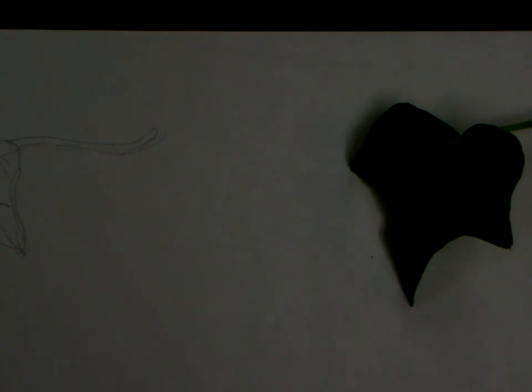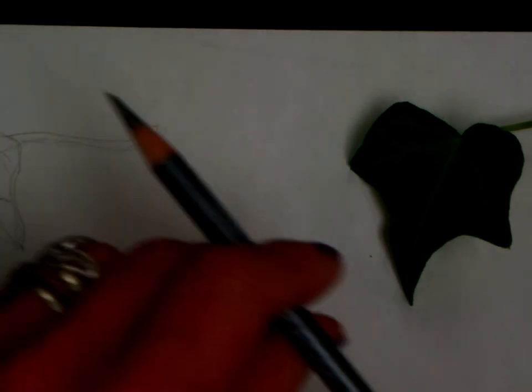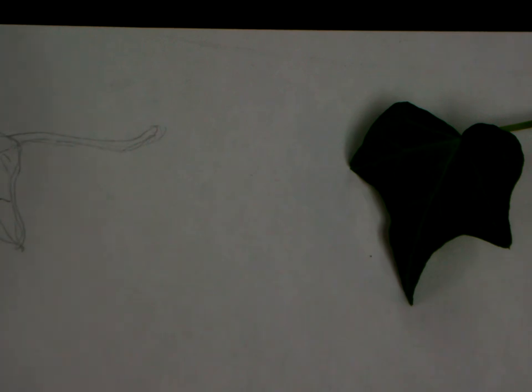Alright, so we have the first little bit. I'm going to zoom in for a second so you guys maybe can see a little bit better. Now I feel like it's too dark. Just can't win today. And then the next thing I'm going to do is I'm going to get my Prismacolor pencil, and I'm going to start working with the form. So I'm going to begin drawing now.